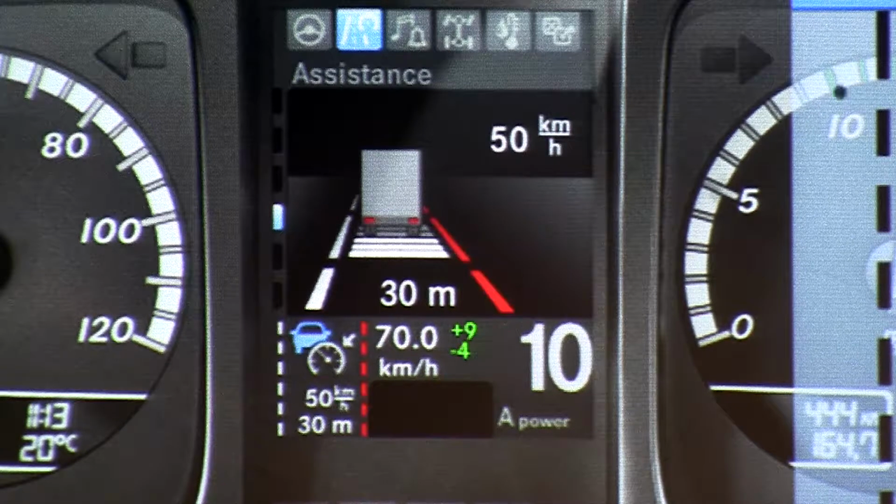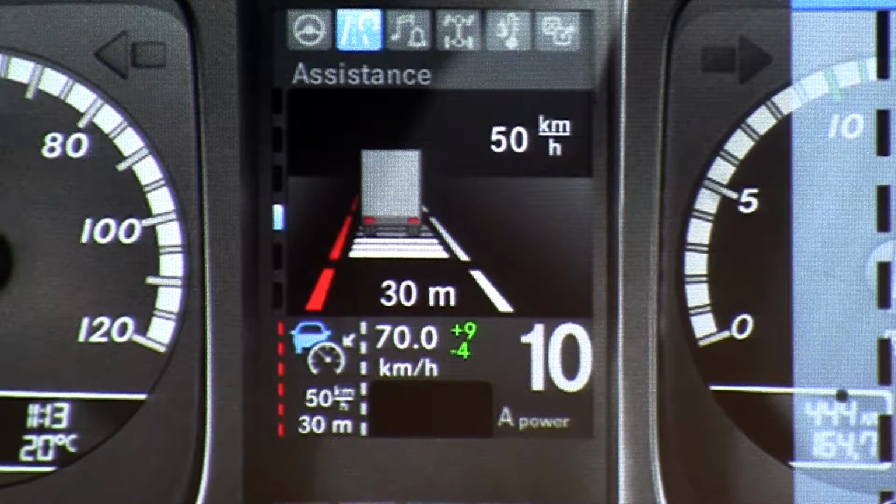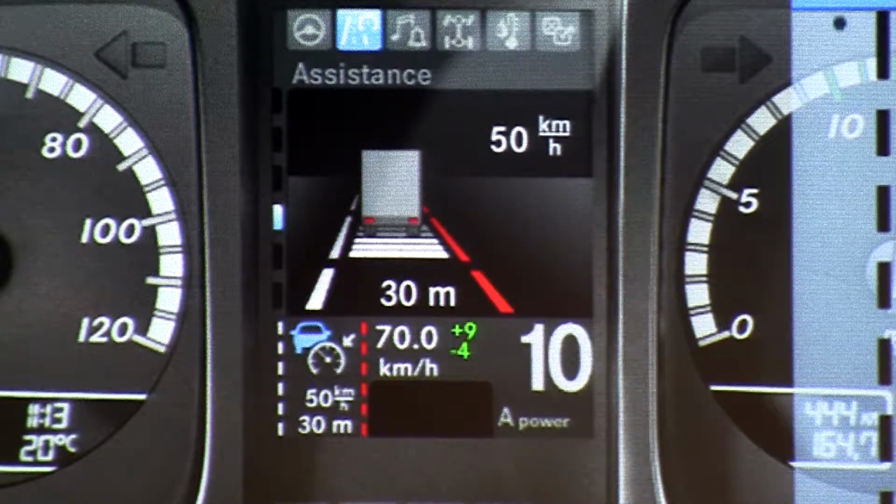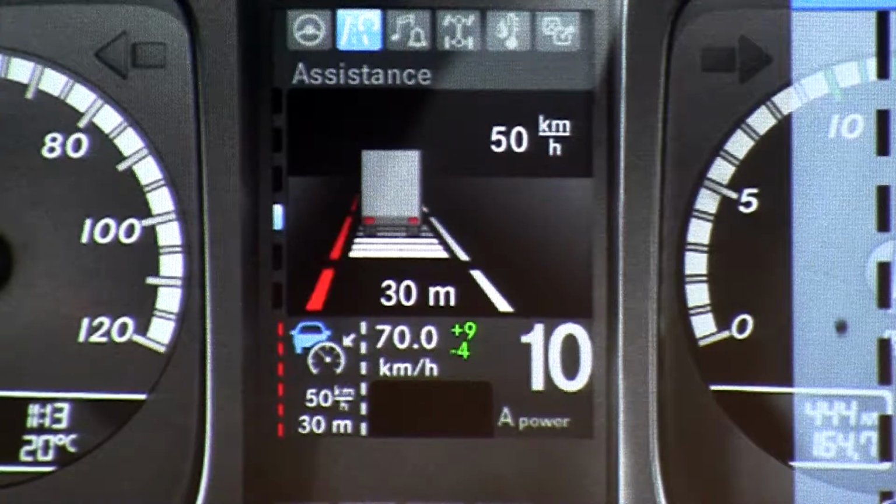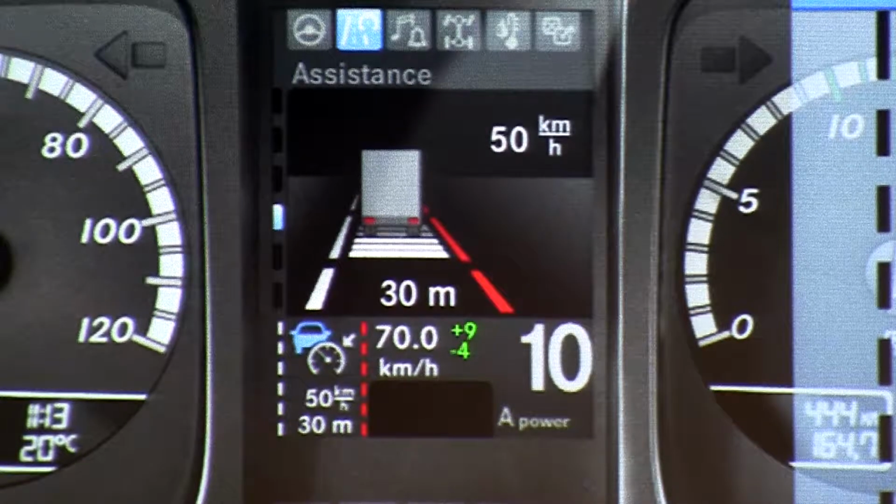Now if the truck sways to the left or right, you'll hear an audible sound in the left or right speaker, but also you'll see on the dash that it comes up red and it tells you which side or which lane this vehicle is swaying out of. It gives you a warning, gets your attention and tells you that you need to get your eyes on the road.